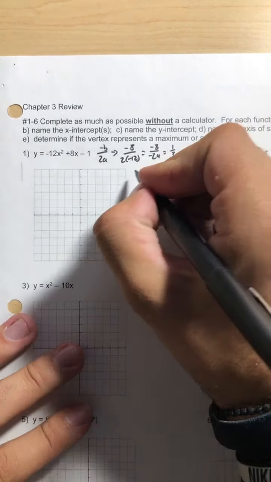All right. So the last thing I need to get is my x-intercepts. The best way to do that is to factor. So I'm going to go ahead and do a times c and b. A times c is positive 12, b is 8. So the two factors of 12 I'm going to use, those are going to be 6 times 2 is 12, and they also add to be 8. So y equals -12x squared plus 6x plus 2x minus 1.